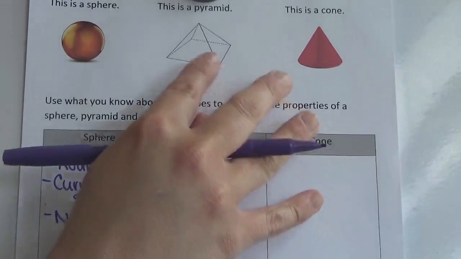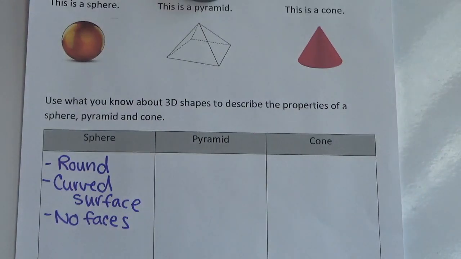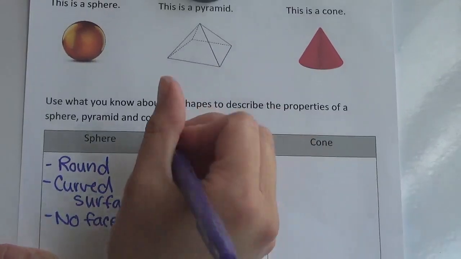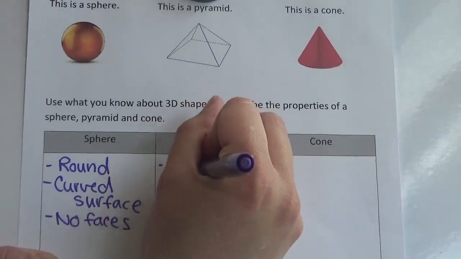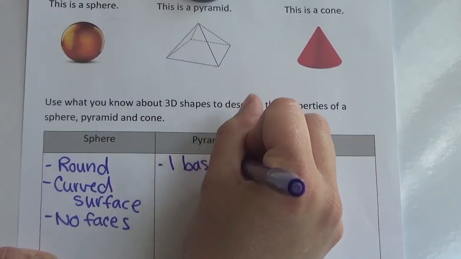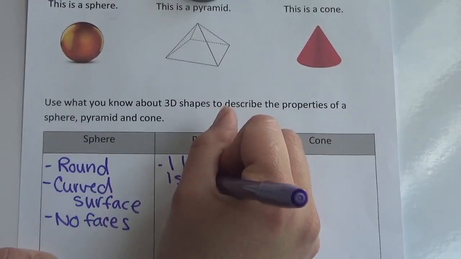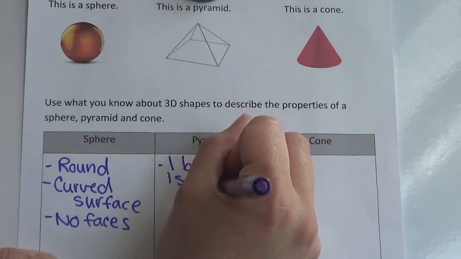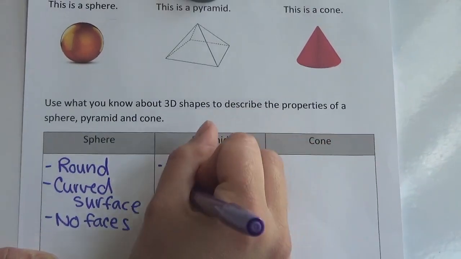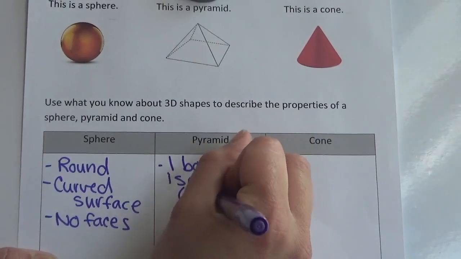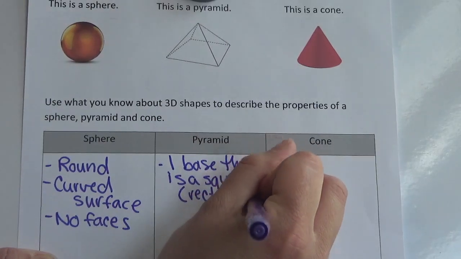Awesome. The pyramid is a little bit different. I see that this pyramid has faces. I see that the base of the pyramid, it has one base that looks like a square, but it could also be a rectangle. Remember, a square is a rectangle, so I'm going to include that in my definition.